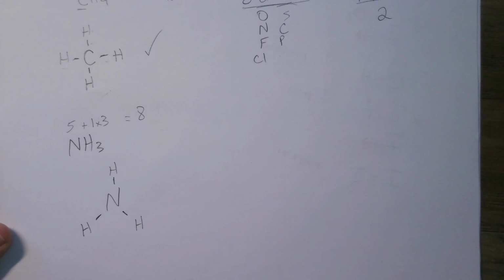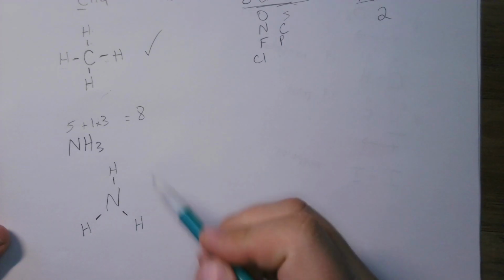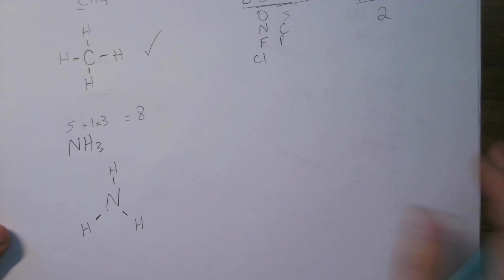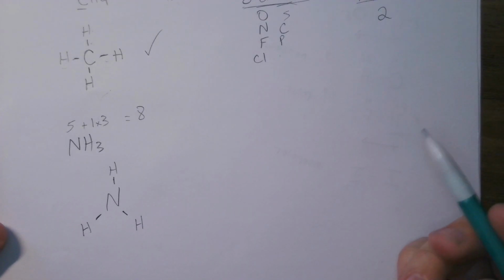This is called our skeleton structure. And on the last one, it happened to be our final answer, but this is kind of rare. It's only for very simple ones. This is our skeleton. All of our things drawn in the right spot with a single bond to each of them. But we don't know if everything's happy yet.